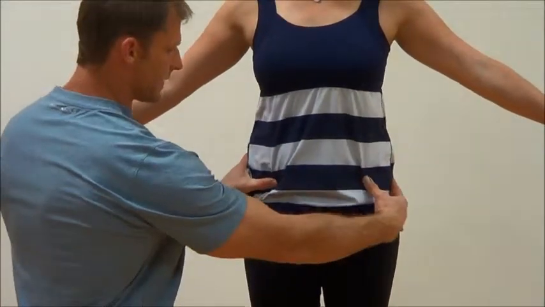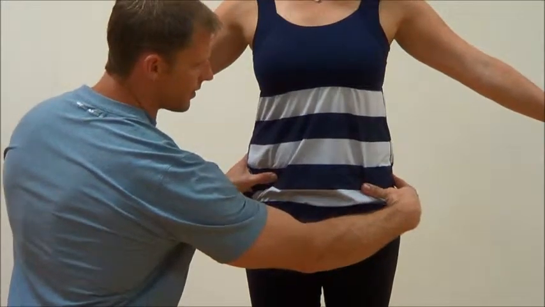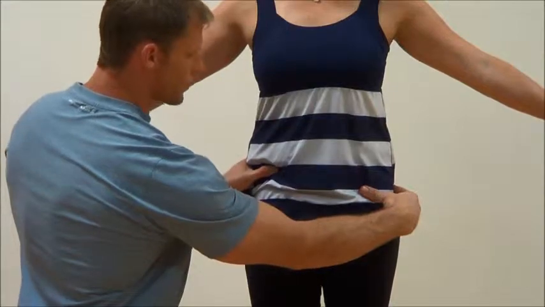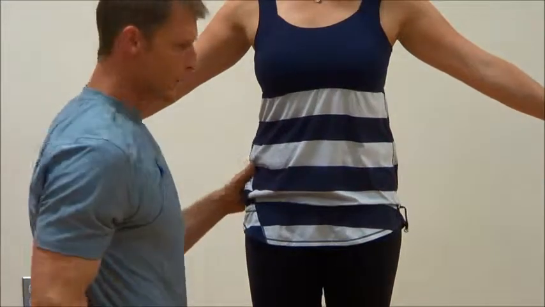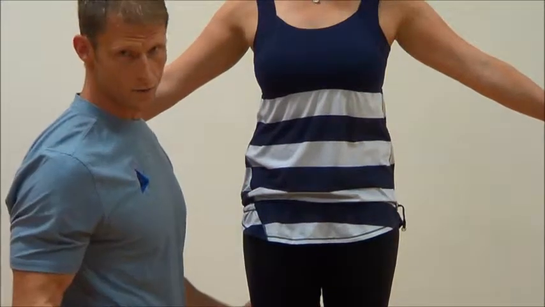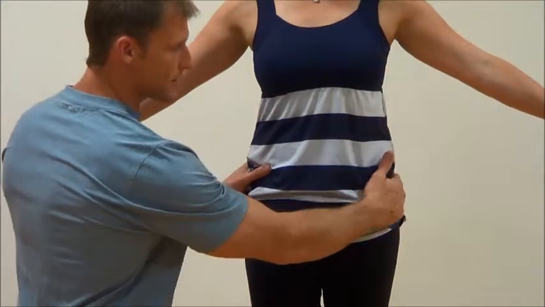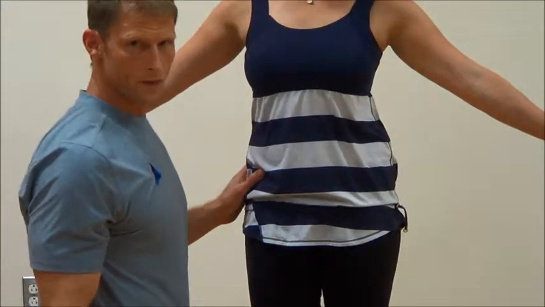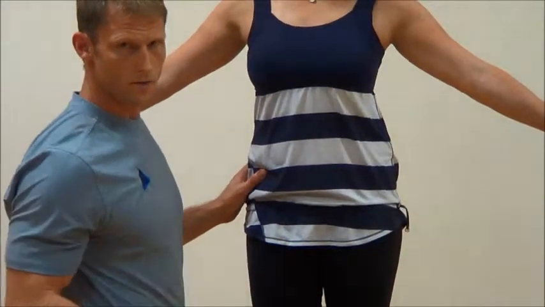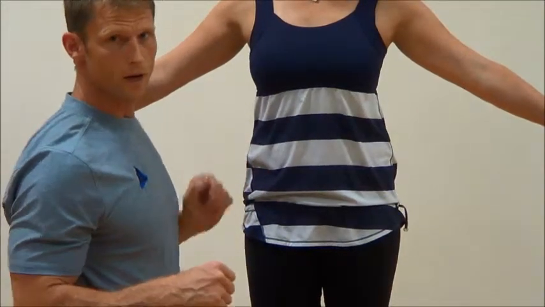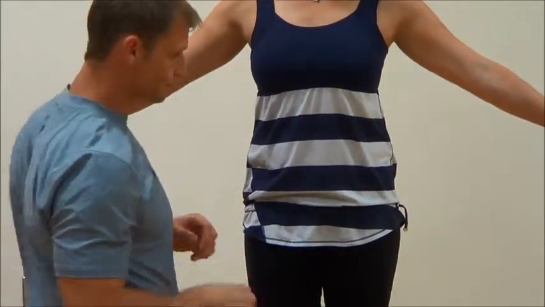So say if this ASIS is higher than the left side here, then the pelvis on this side, or the innominate, can be rotated posteriorly. That could be indicative of tight hamstrings. Or if one side is excessively anteriorly tilted, again, the hip flexor group on the left side can be the cause of that. So we want to look at both. And of course, that will translate to some stress on the low back.